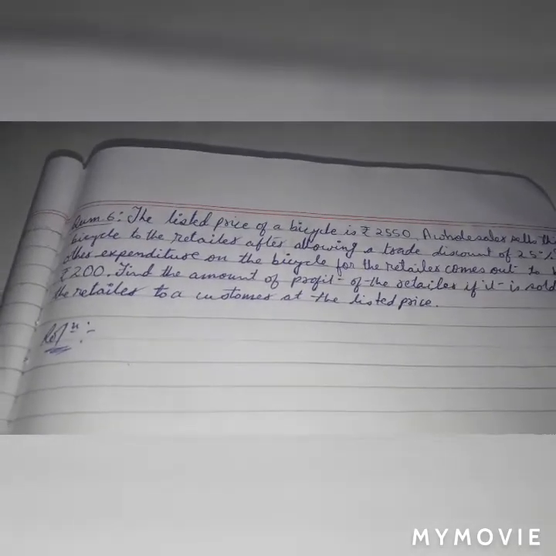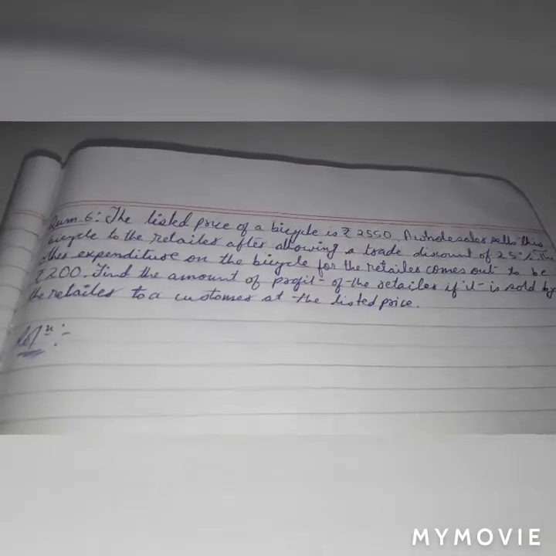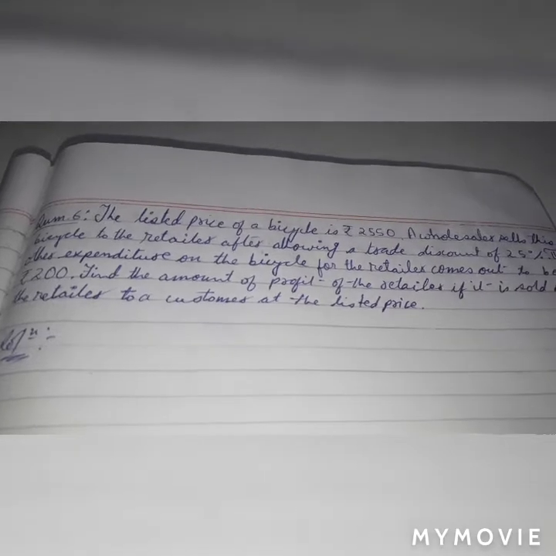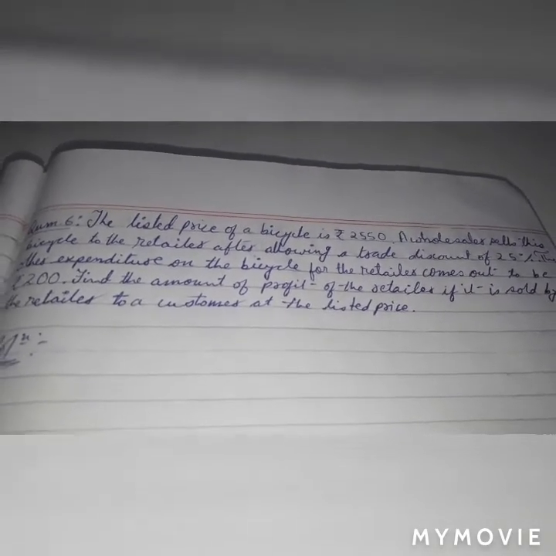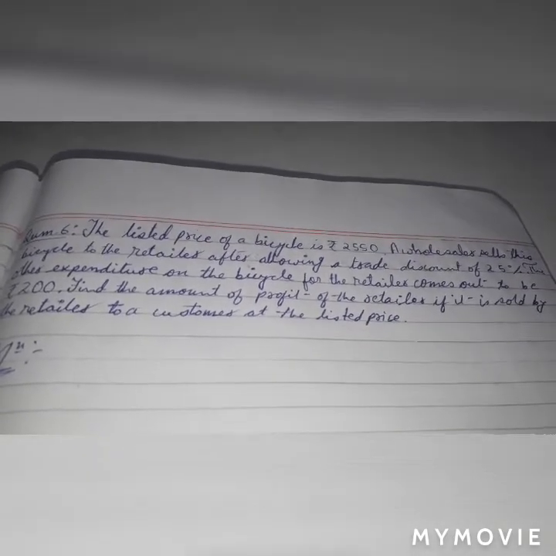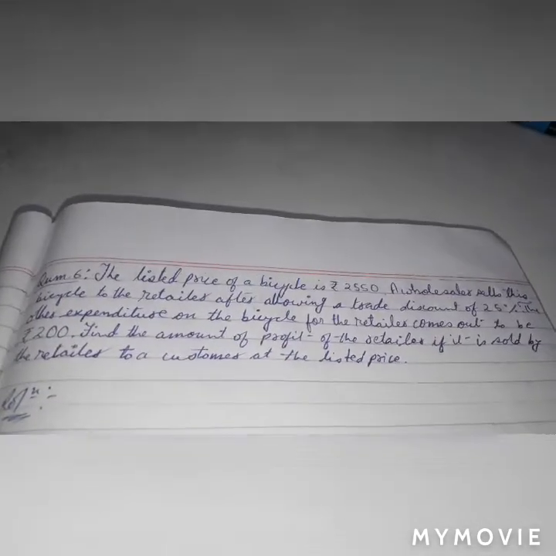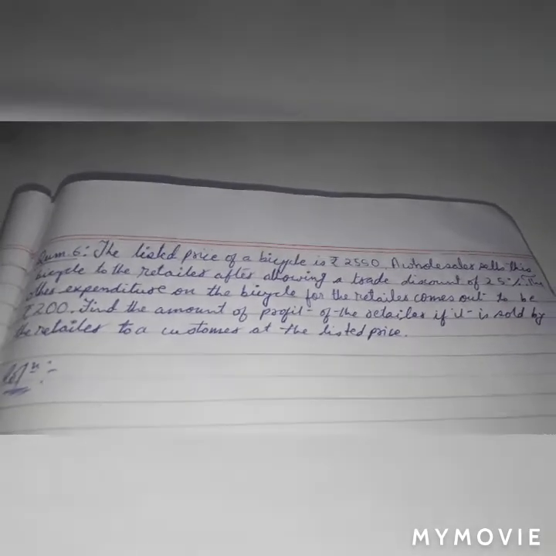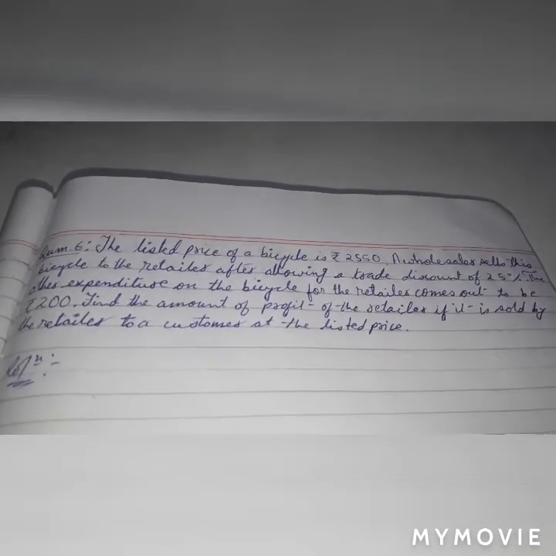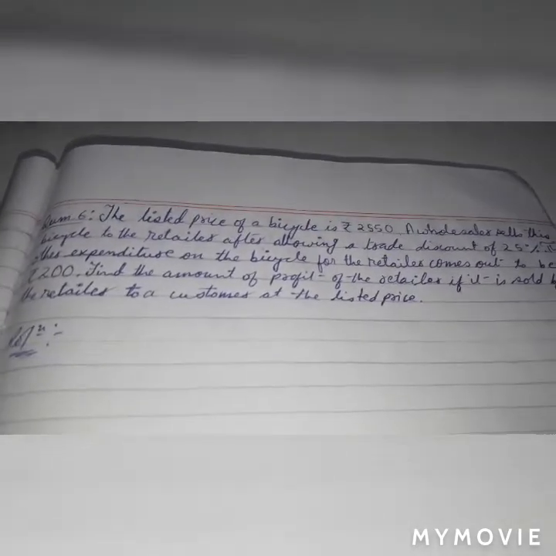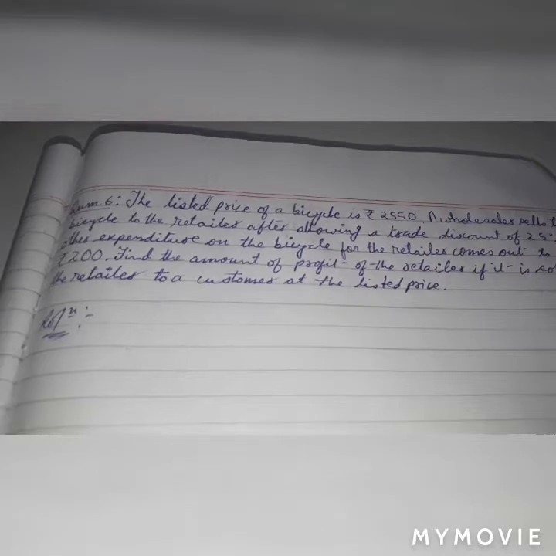Okay, I will read the question for you. The question is now visible on the screen. Sum number 6. The listed price of a bicycle is rupees 2550. A wholesaler sells this bicycle to the retailer after allowing a discount of 25%. The other expenditure on the bicycle for the retailer comes out to be rupees 200. Find the amount of profit of the retailer if it is sold by the retailer to a customer at the listed price. Now we will first of all begin with the explanation of the question as well as approach, then we will move on to the solution.